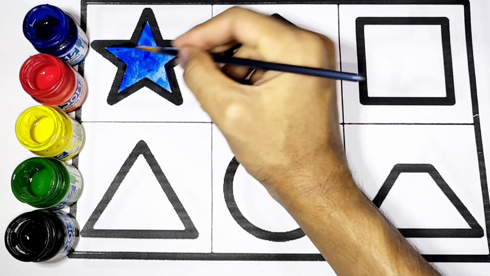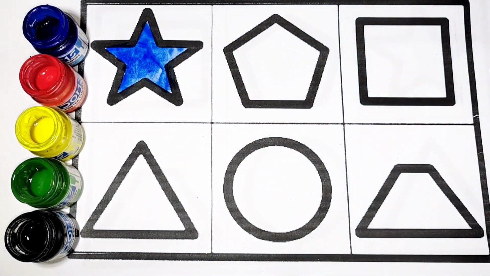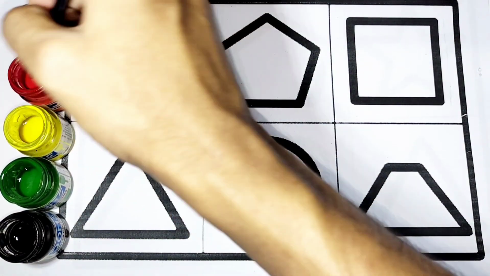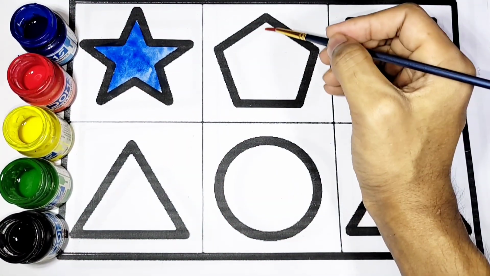Kids, the next one is pentagon. Now we are using red color. Now we are using the color of red.